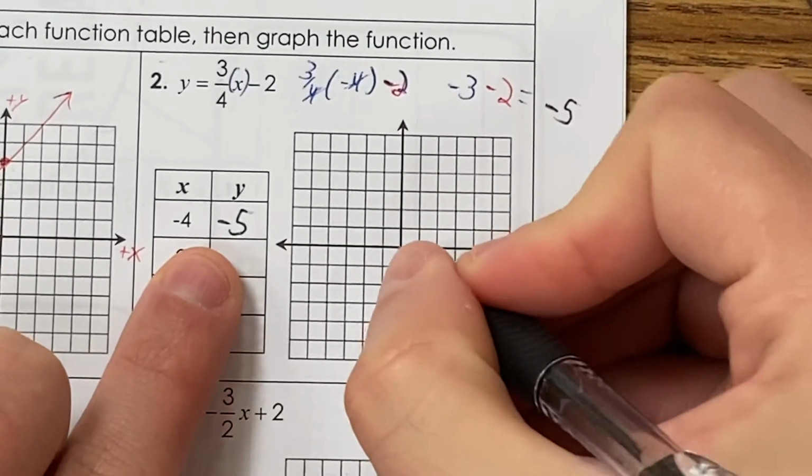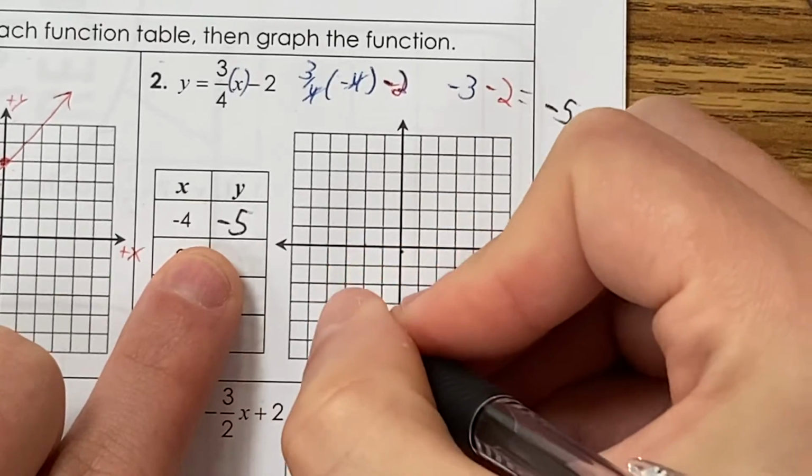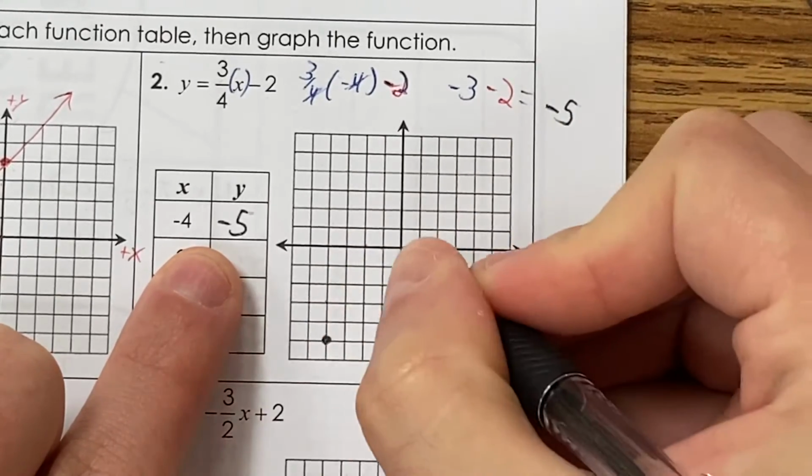And this time I'll just plot it now. 1, 2, 3, 4, -4. 1, 2, 3, 4, 5, -5. -4, -5.